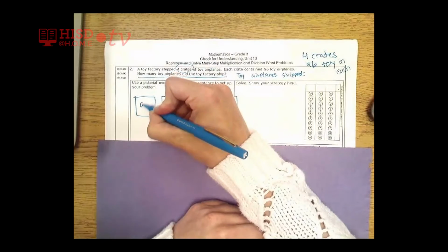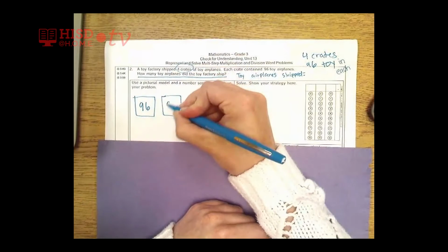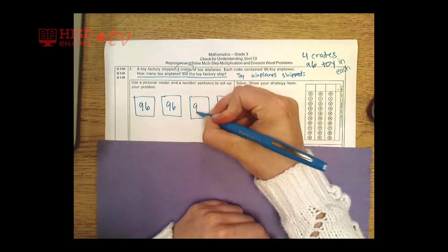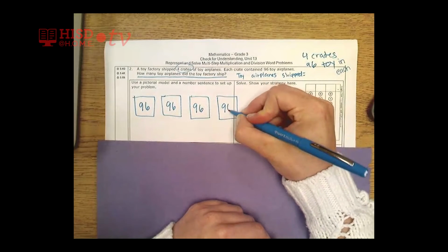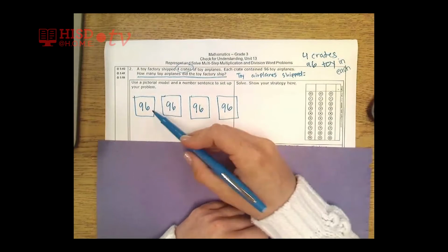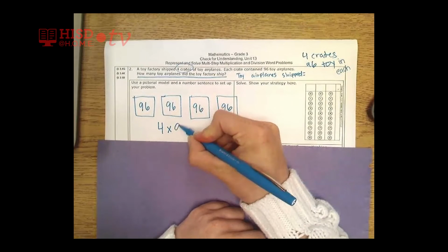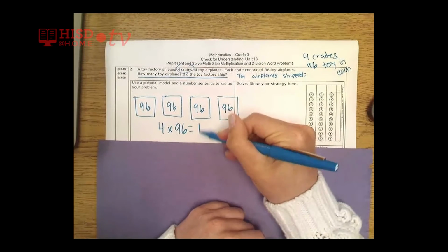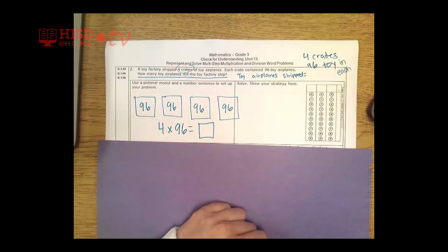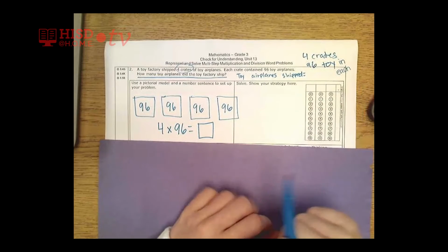Now, does it make sense for me to draw 96 toys in each of those? No, I can't do that. So I'm just going to write the number 96. And this is 4 crates times 96 toy airplanes. We'll get our answer. So now we're going to go over here and solve the problem.